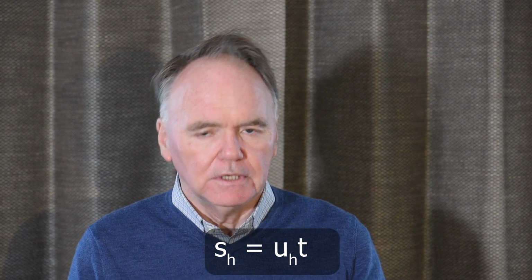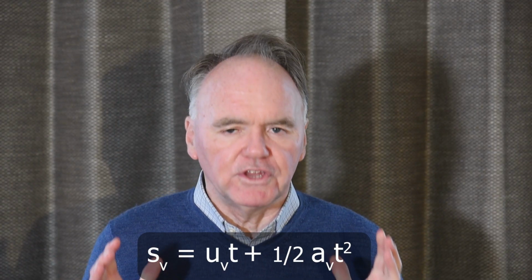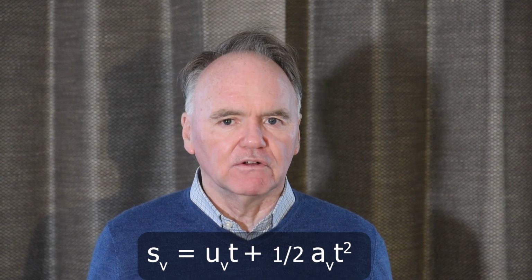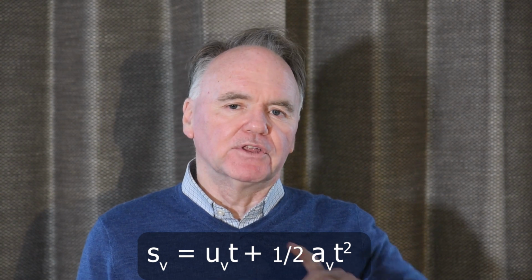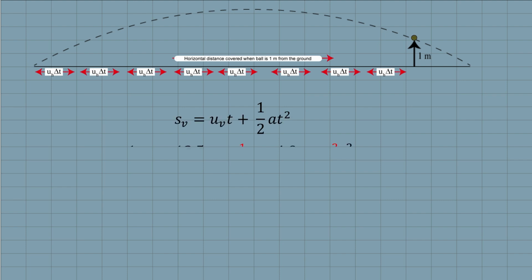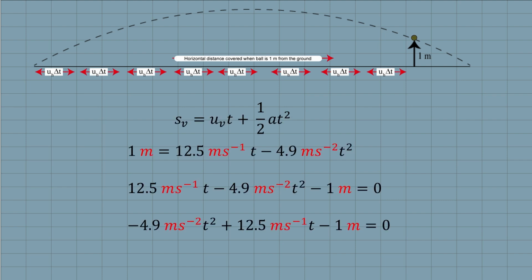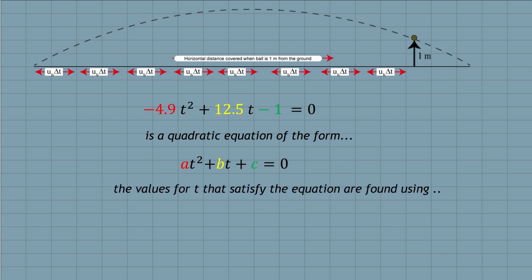And it's the time it took the ball to reach a vertical displacement of 1 meter on the way down. Now to find that time, we use s equal to ut plus 1/2 at squared for vertical motion. So we can only put vertical values in that formula. And when we do that, and remember that the vertical displacement we're looking for is 1 metre on the way down, we end up with a quadratic equation that we have to find the roots for, or in other words, the values of t that satisfy that formula.